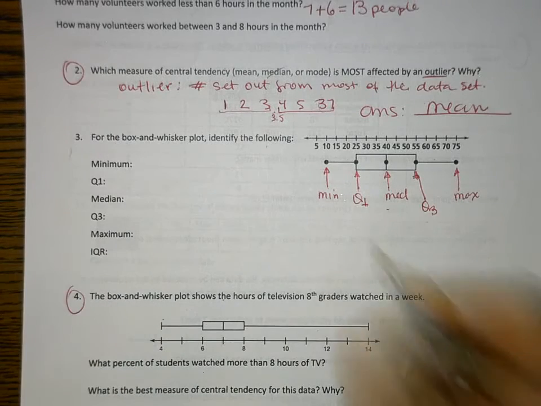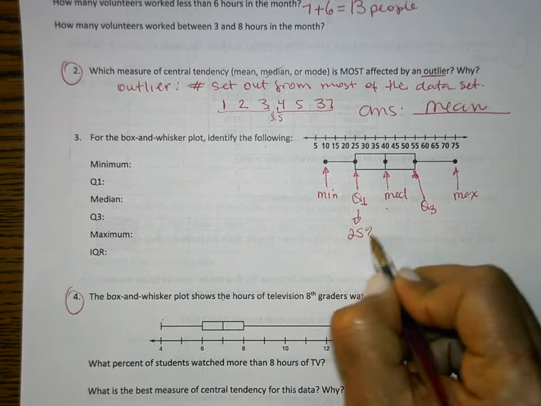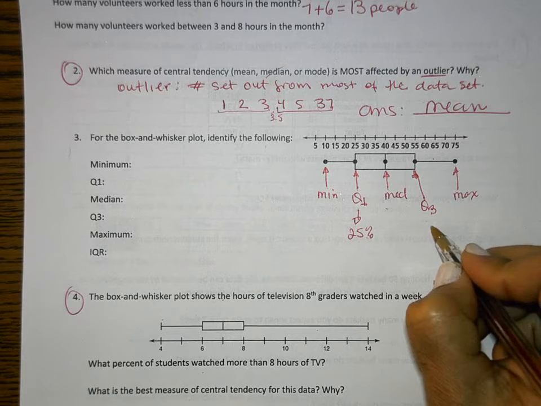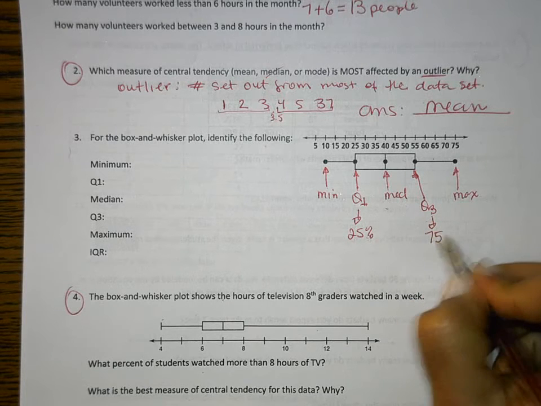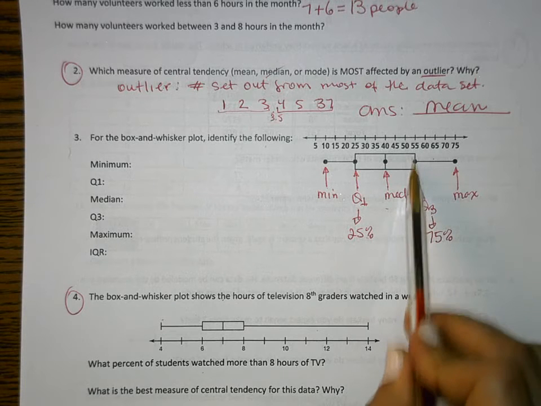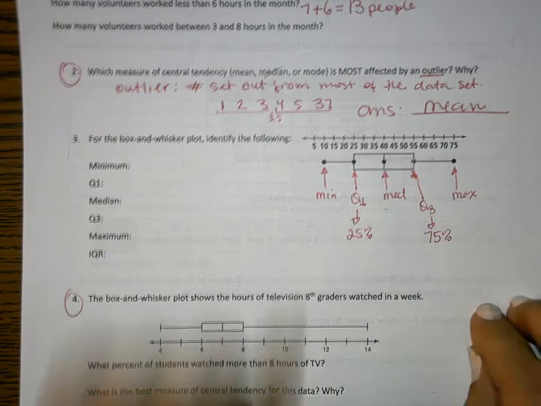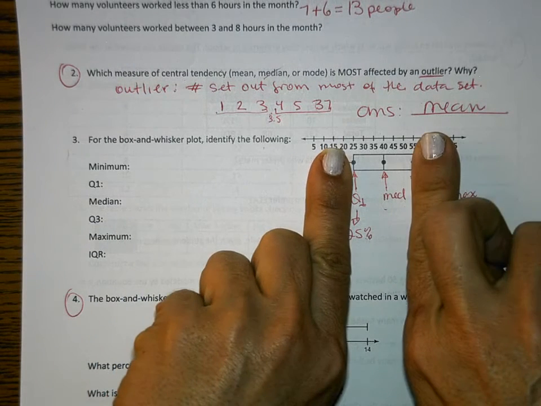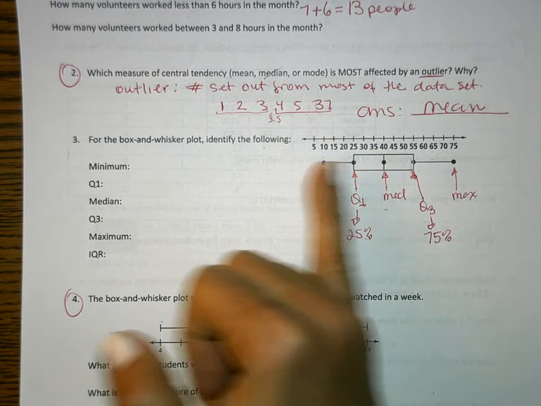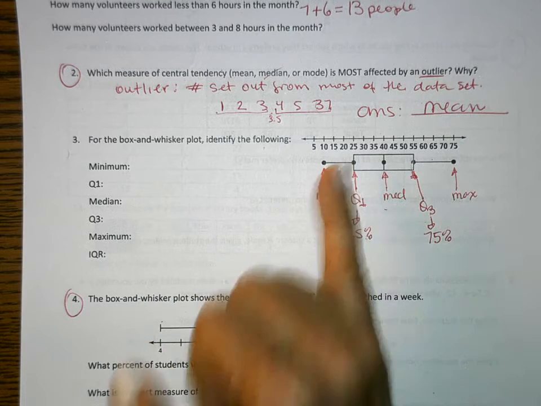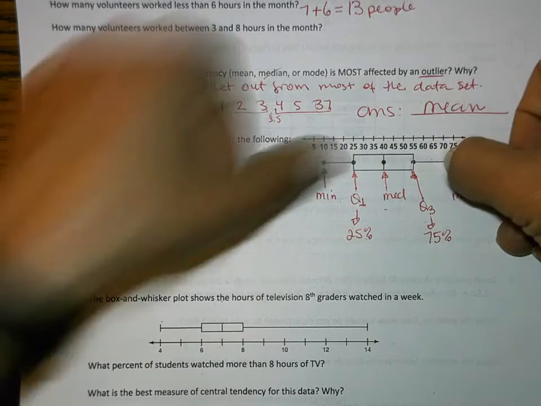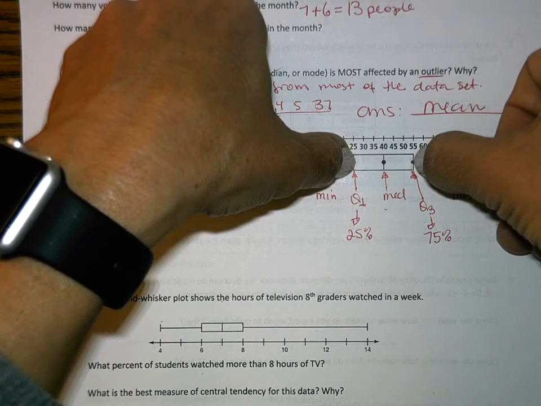Now, remember, quartile 1 represents 25%, one quarter. Quartile 3, think about having three quarters. Well, if I have three quarters, I have 75 cents. That's 75%. So quartile 3 represents 75%. And between 25% and 75%, we have 50% of the data. 50% is in the middle, because from the minimum to the bottom of the box, I have 25%, and then from the top of the box to the maximum, I have another 25%. So the whiskers are representing 25% each. That means the entire box is 50% in the middle.